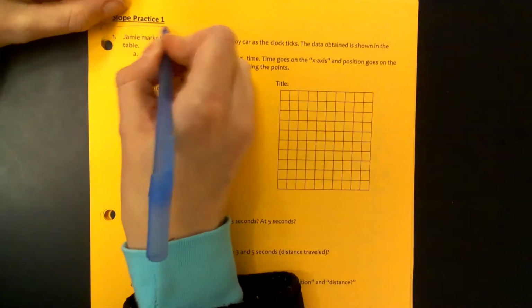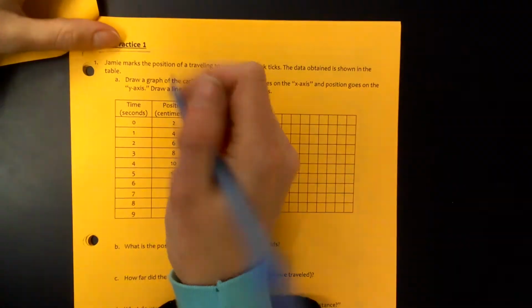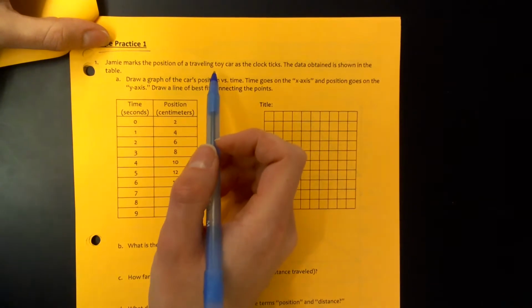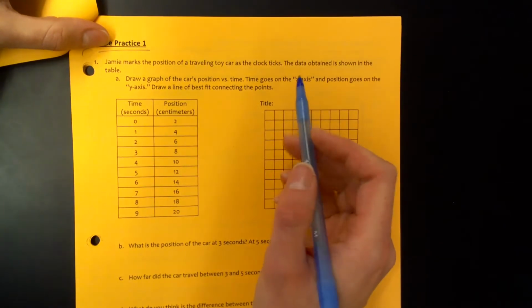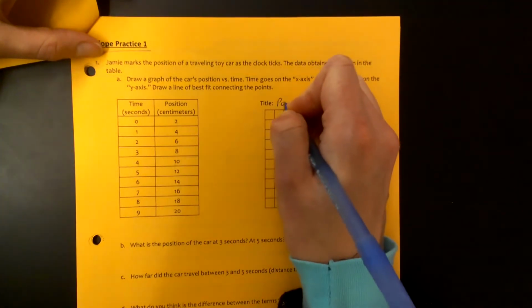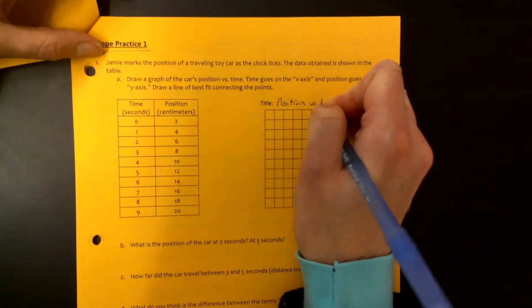This is the worksheet called Slope Practice 1. You can find it on page 27 of your handy packet. And we're just going to walk through this together. So let's see. We got Jamie. Jamie's marking the position of a traveling toy car as the clock ticks. And this is the data that Jamie has. So we're going to make a graph of position versus time for this car.